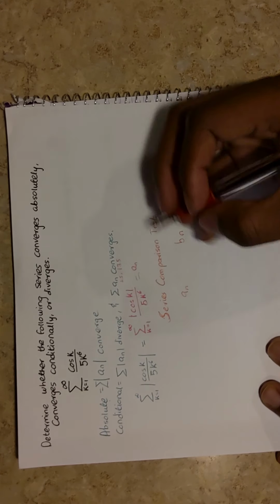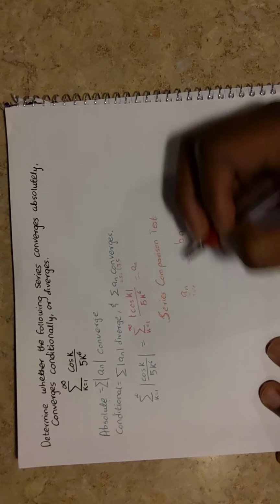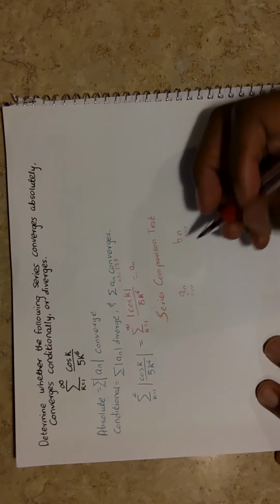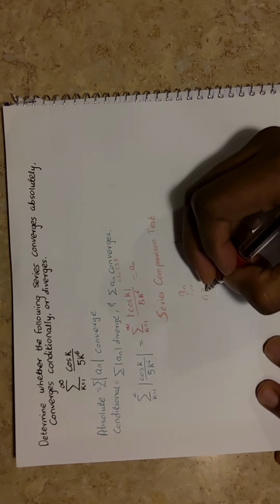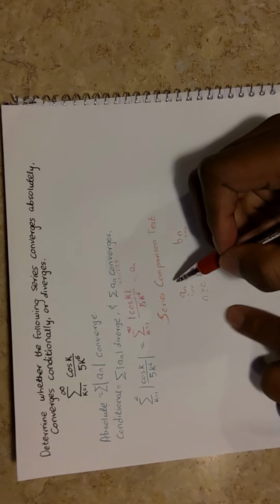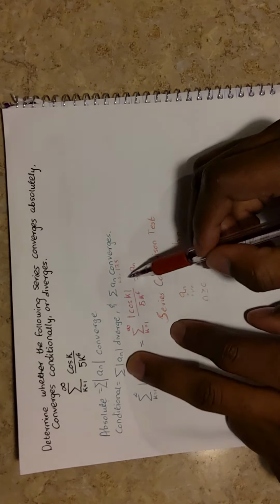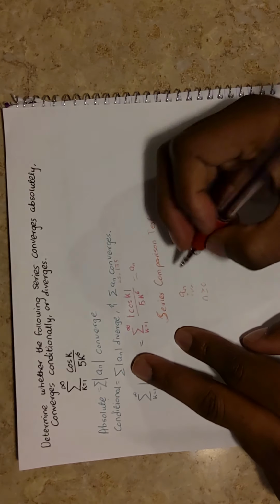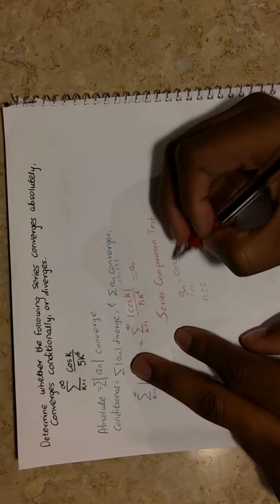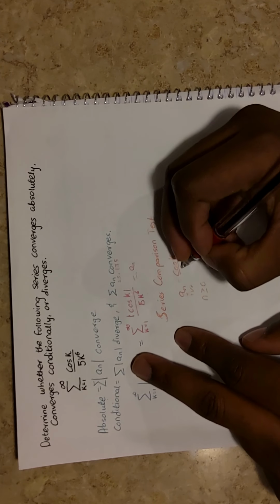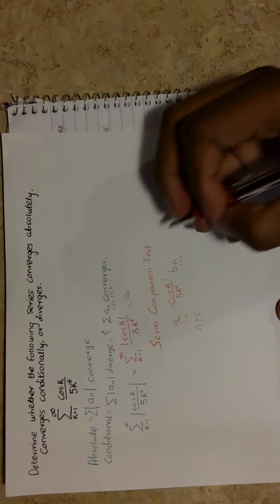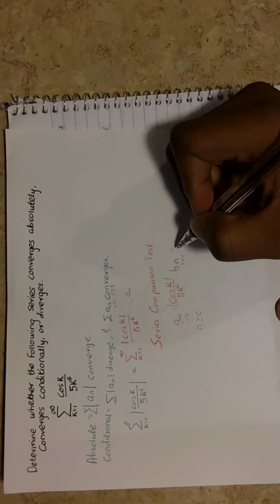Say these two are positive for sure, for increasing values of n, like n greater than or equal to some starting value. So for a sub n, we're gonna take the whole function over here, the absolute value of cosine k over 5k to the sixth, and then the b sub n.